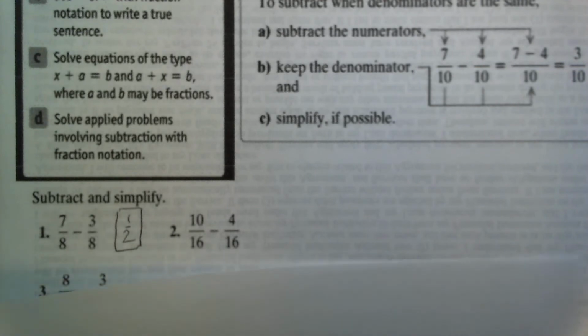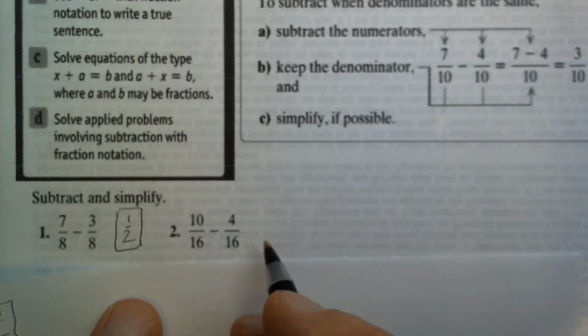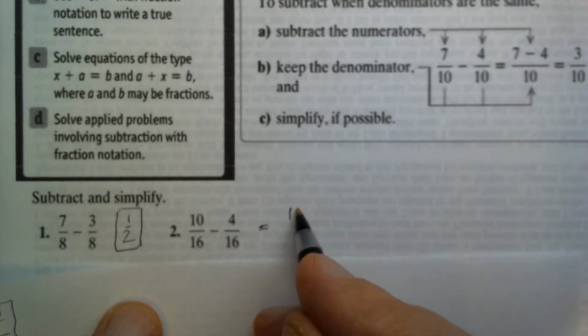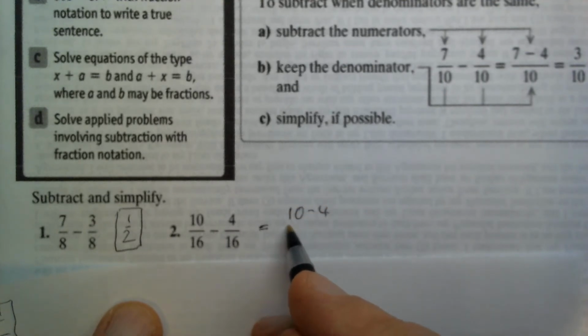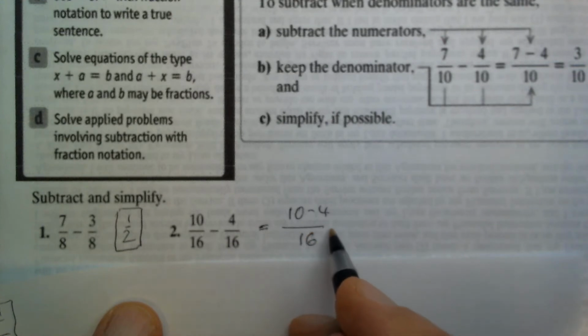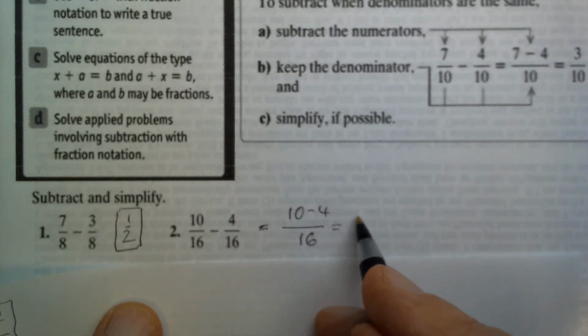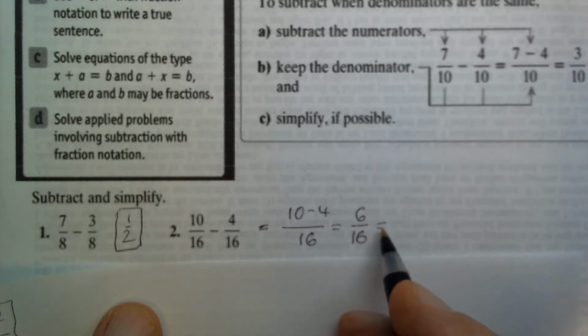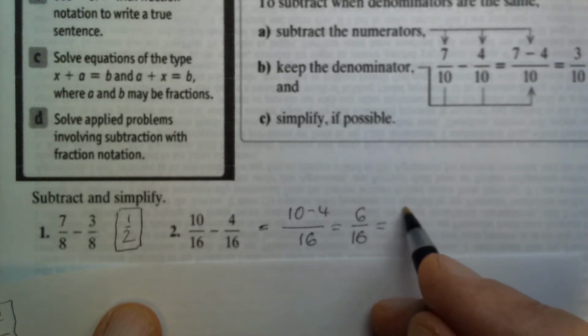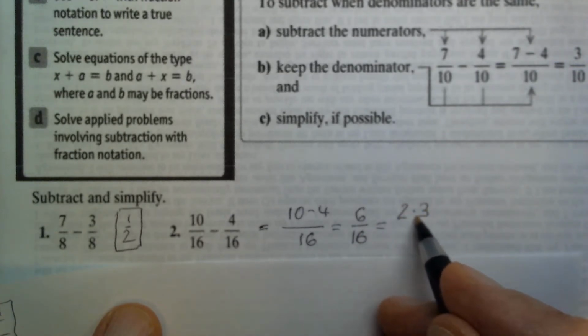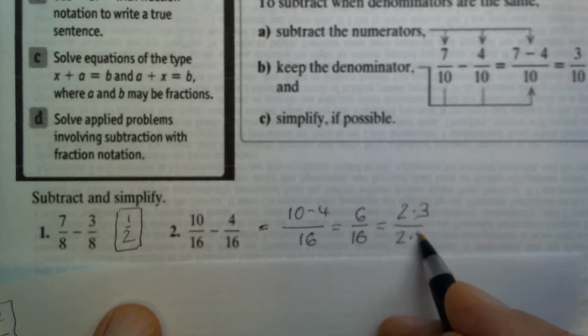And exercise number 2 is very similar. So here we have 10/16 minus 4/16, so we have 10 minus 4 divided by 16, and 10 minus 4 is 6, 6/16, and we can simplify that because the numerator and denominator are even, so we can write this as 2 times 3 divided by 2 times 8.